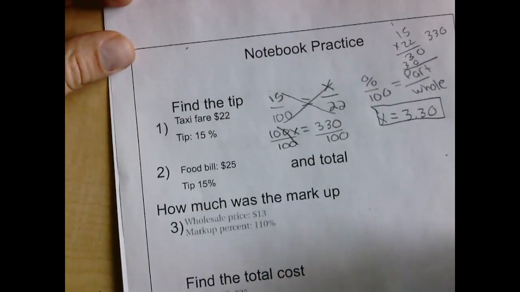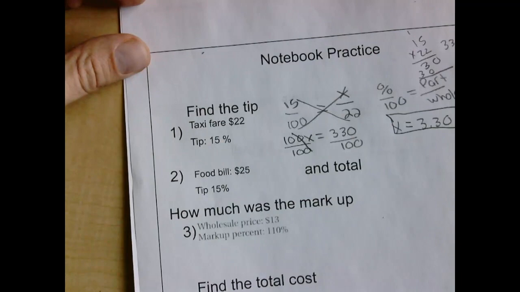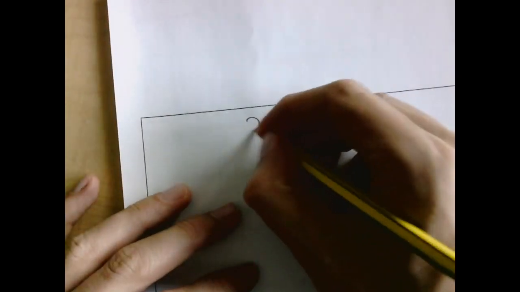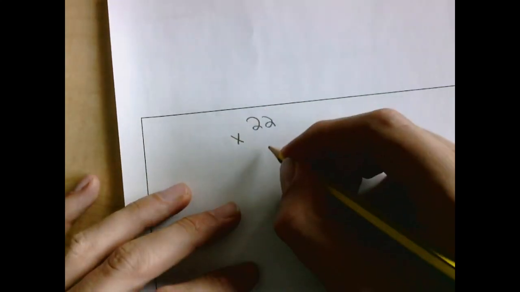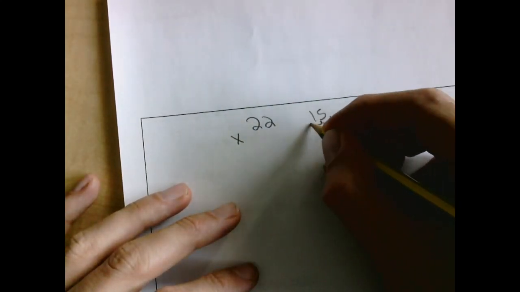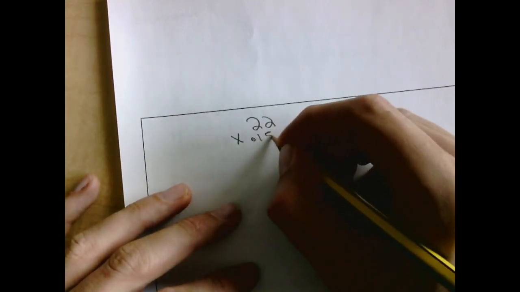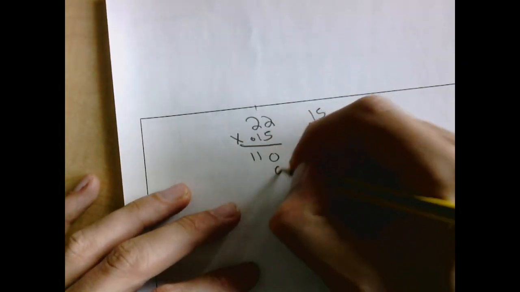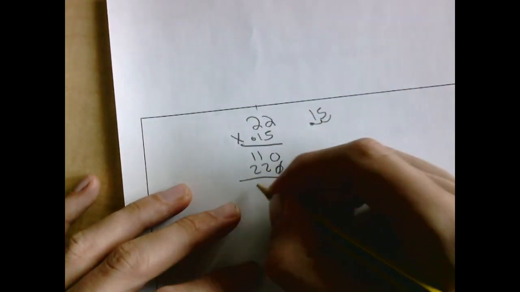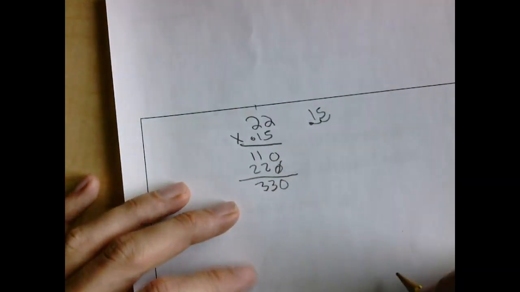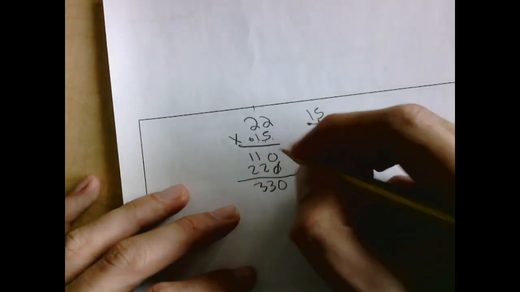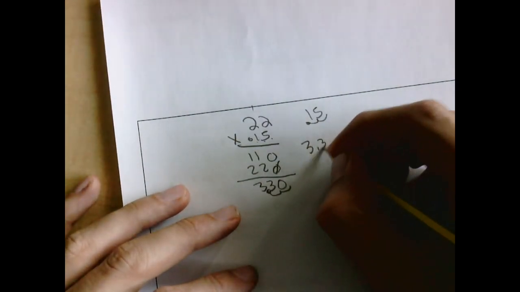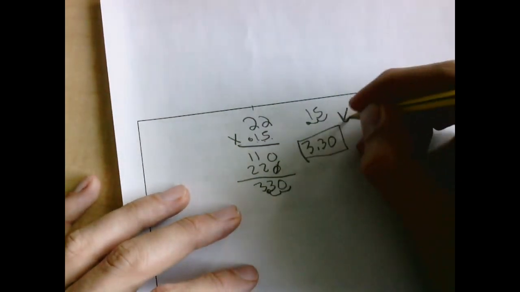Another way to do this is to say we take $22, take the 15%, convert it into a decimal, and multiply. We get 330, but there's two decimal places to the right in this 15, so we get 3.30. So that's our tip.